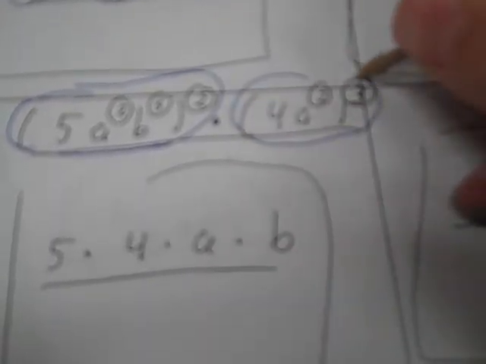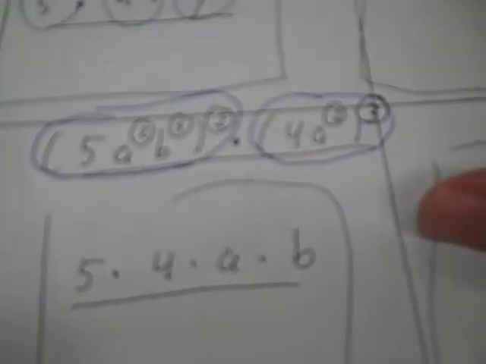Next, my number bases are a big 5 and a big 4. And then for letter bases, I have A twice, and I have B just once. Okay, so let's circle our parentheses. So I have parentheses here, so I circle everything in it and the power outside of it. And I have another parentheses here, so everything in it and the power outside of it.